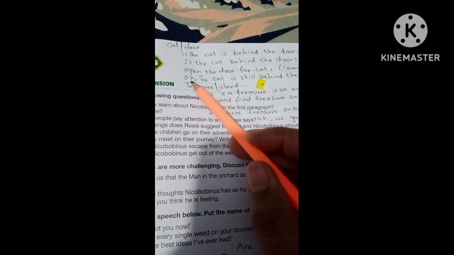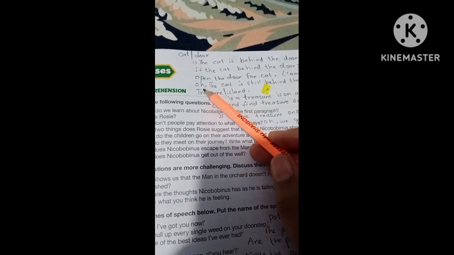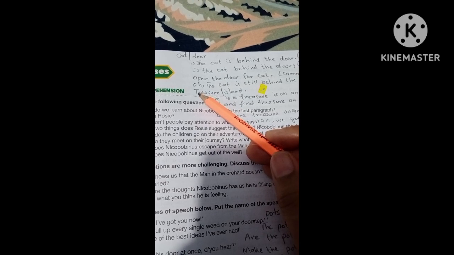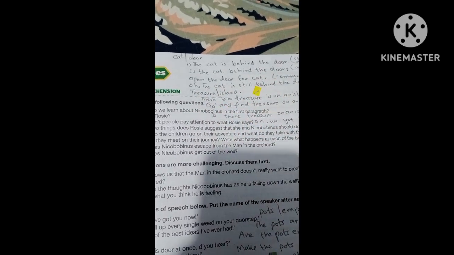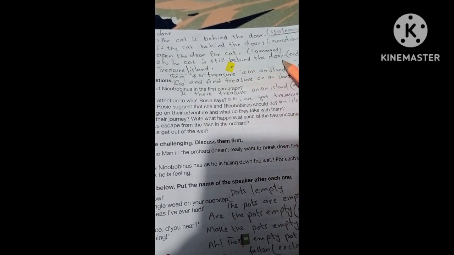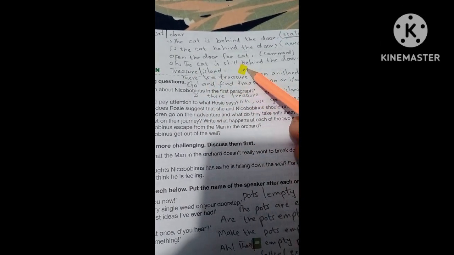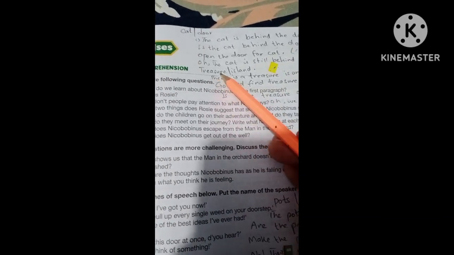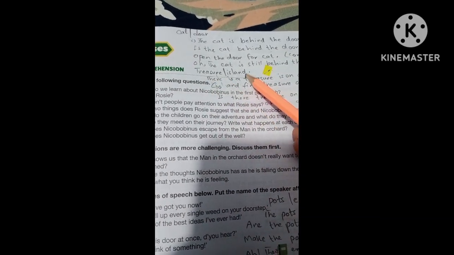Hurrah! These are the signs for exclamation. For example, in the regular classes, we will do so many rehearsals, so you will get an idea. Oh, the cat is still behind the door! It's an exclamation.